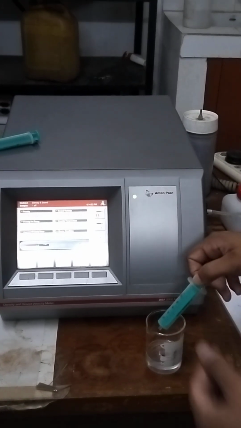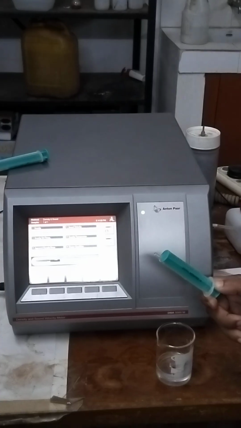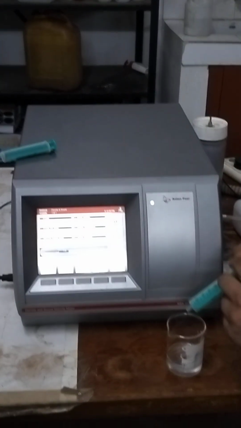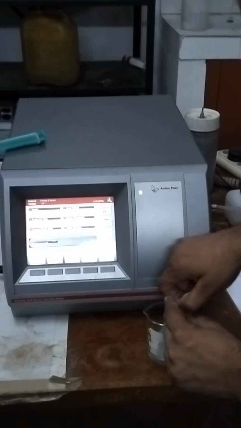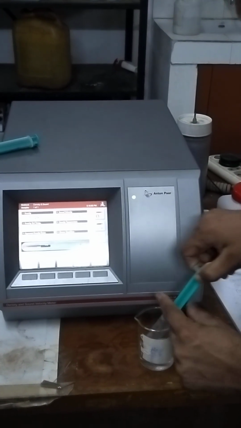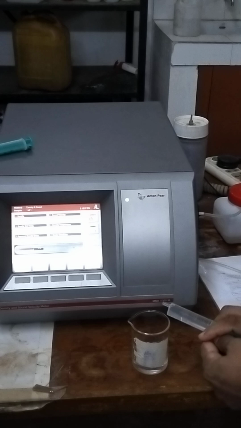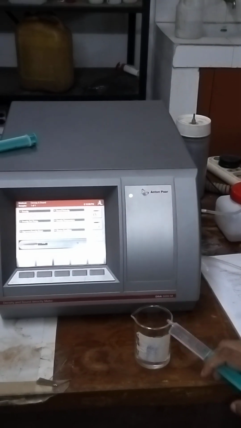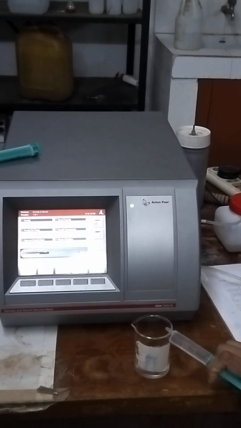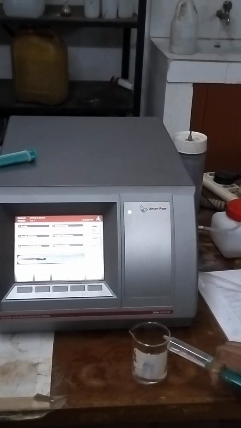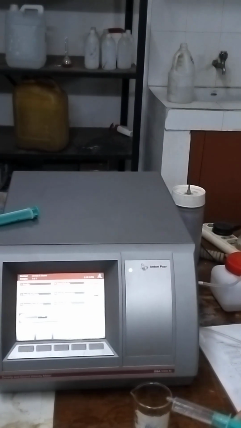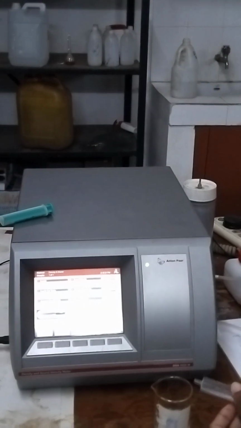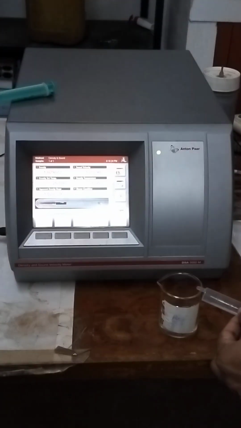At first, we will clean the internal portion of this apparatus, and we have used this syringe. At first we have filled it with rectified spirit, and in this syringe we have to ensure that there are no bubbles, because if any bubbles exist, there will be different kinds of problems in the internal portion of this apparatus. So we have checked it out.